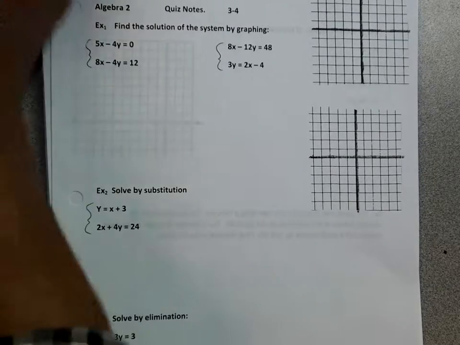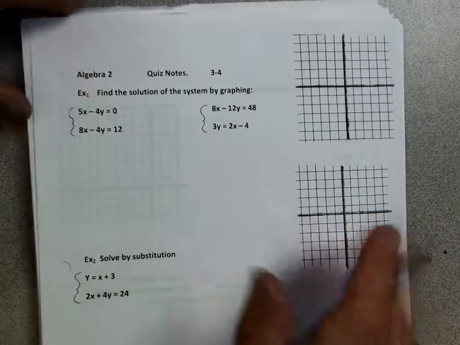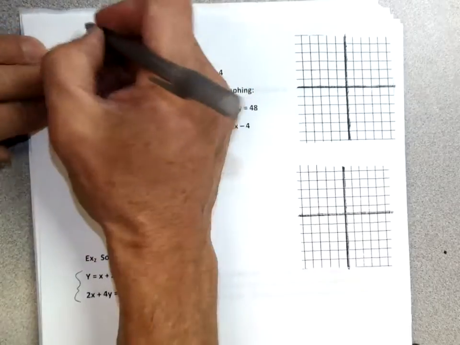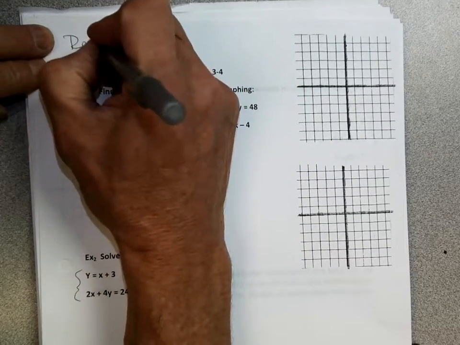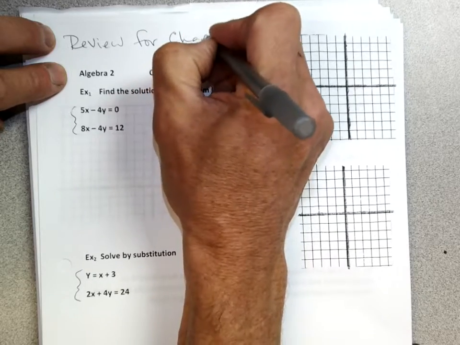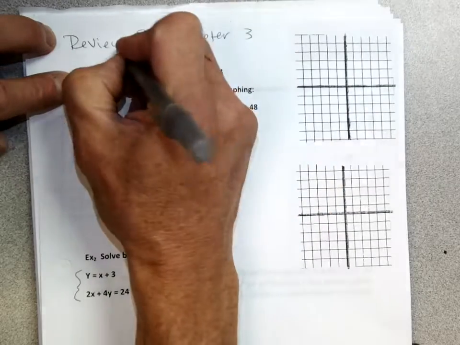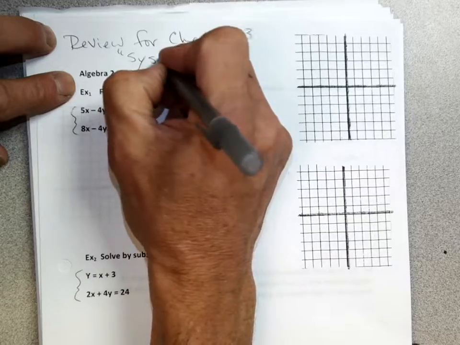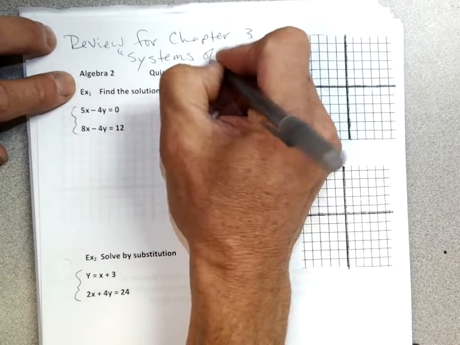Okay, so today what we're talking about is the review for the quiz. It's the review for chapter 3, which is all about systems of equations.